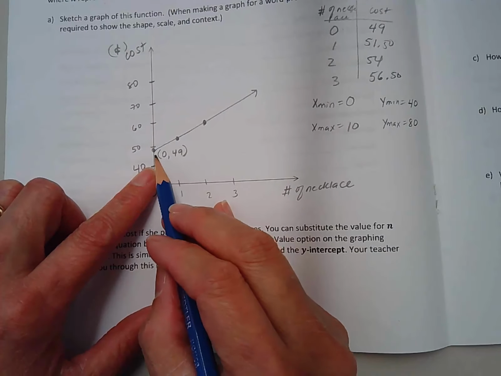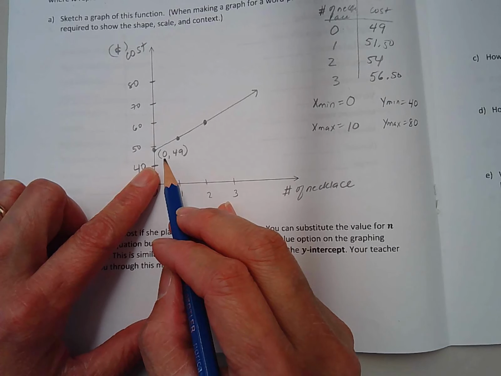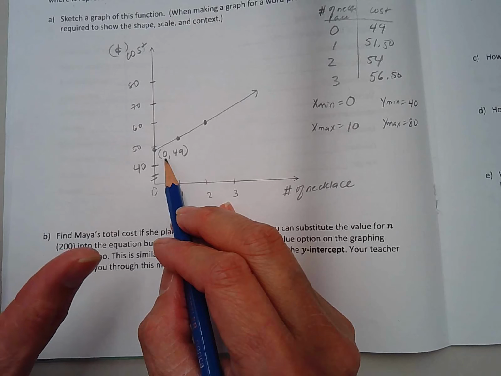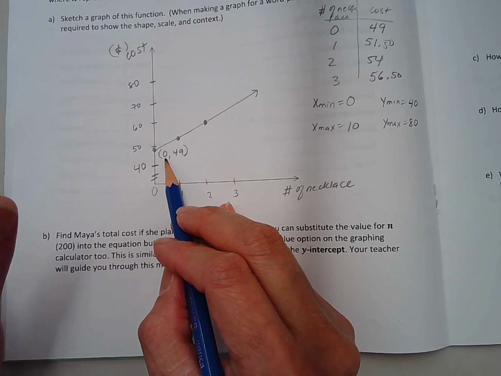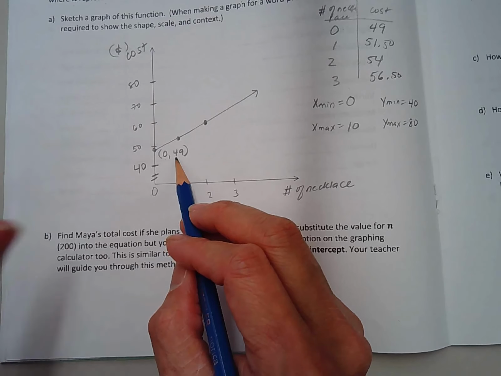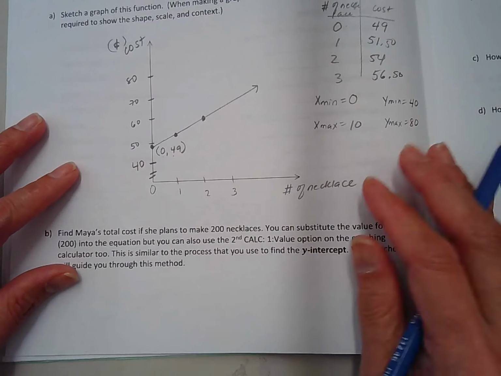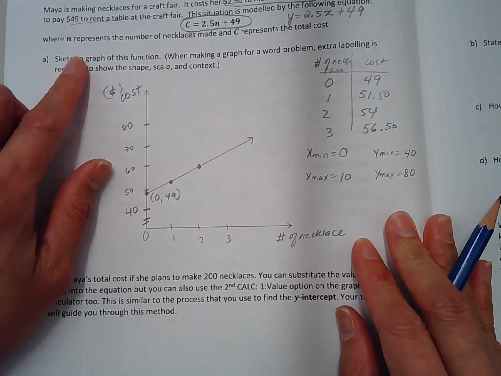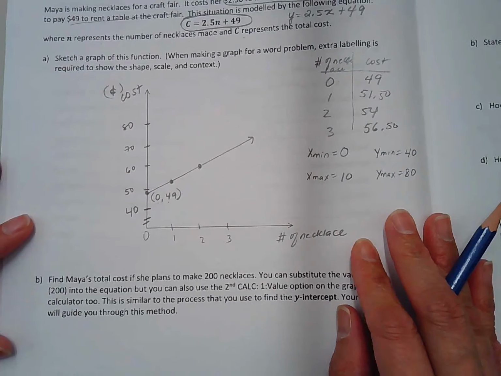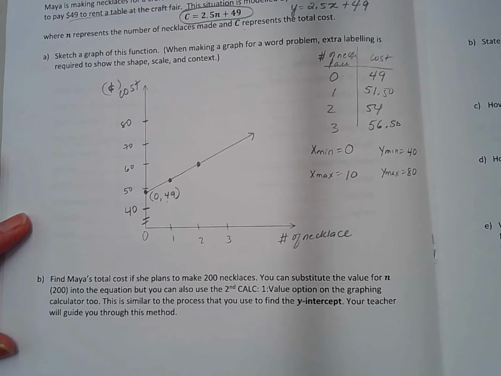What does that mean? If she makes 0 necklaces, the cost would still be $49 because she has to pay to rent a table at the craft fair. Okay? Is that okay?